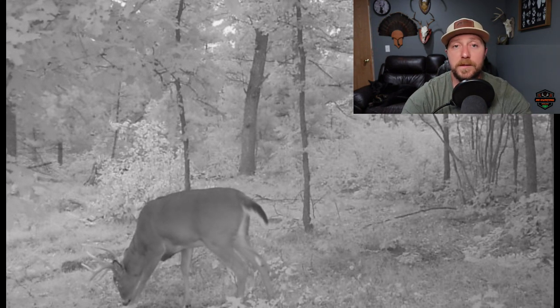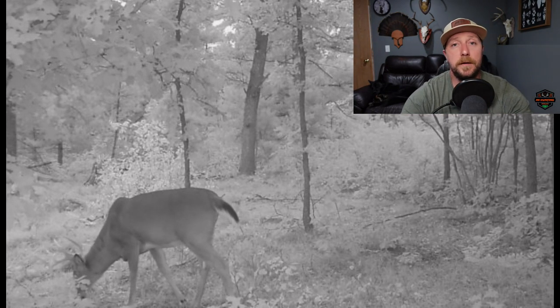Now I could have just left it alone without building that scrape, but adding that scrape created a bit of a focal point for the deer to focus on, to draw their attention while they're in my shooting lane. It gives them a distraction, something that preoccupies the deer, so I can position them to stand where I want them.